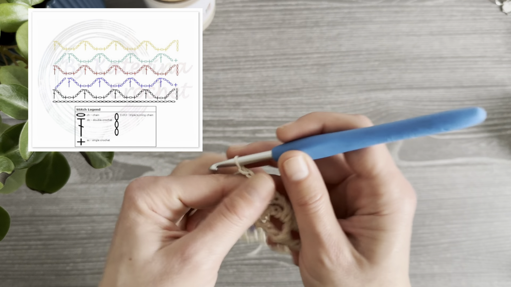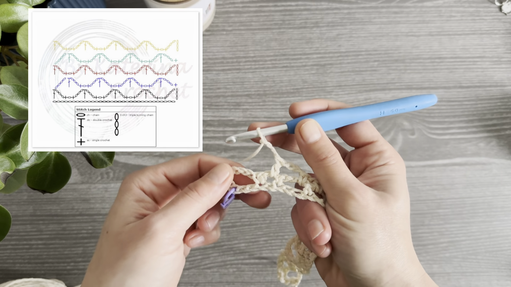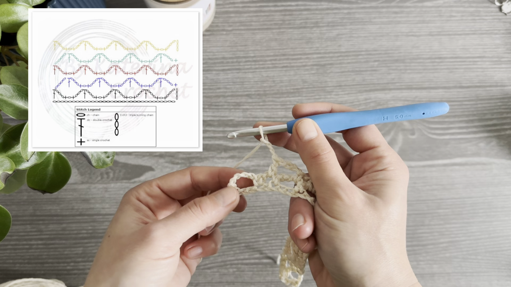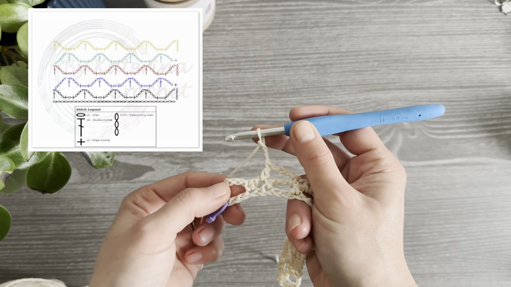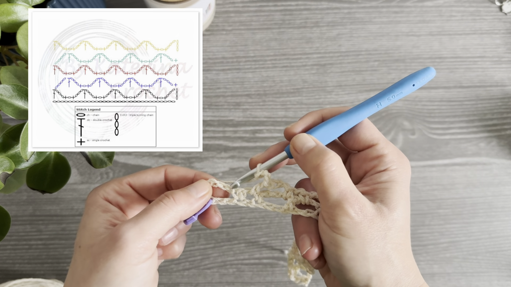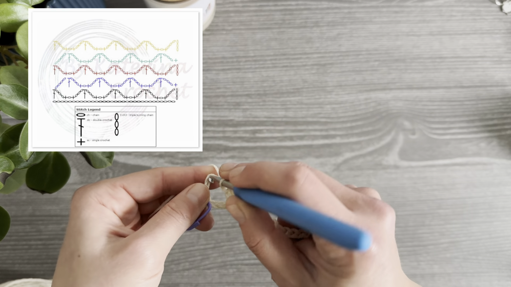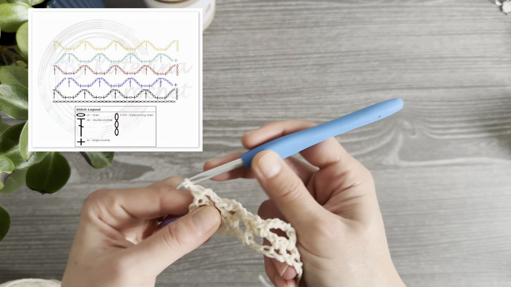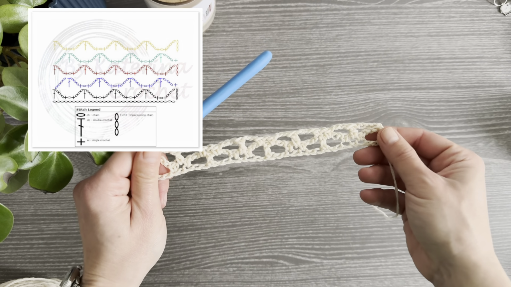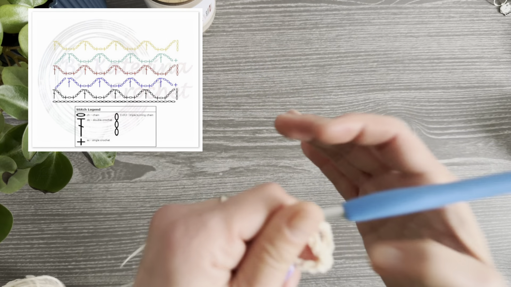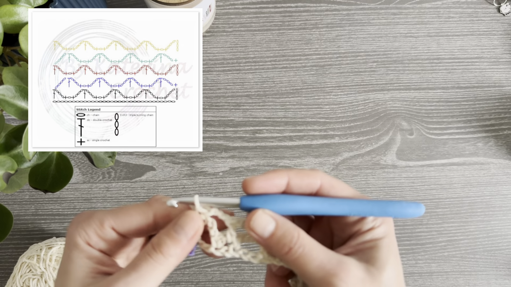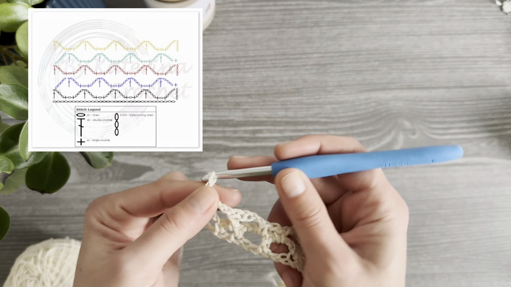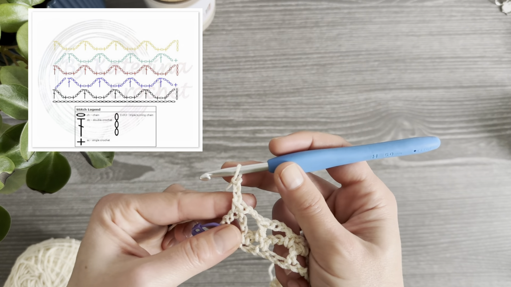Okay, we will chain 3, and my next stitch to work will be a single crochet, and I need to count the stitches and do it into the third chain from the beginning. So I'm counting the 3rd chain from the stitch marker, and now we will chain 6.